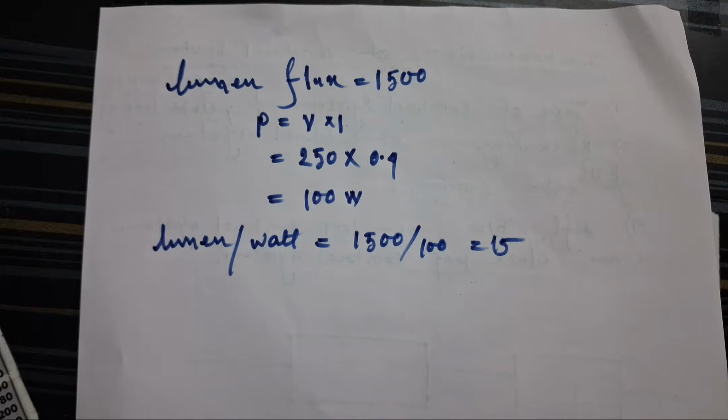The next question was: filament lamps operate normally at a power factor of, options were unity, 0.5 lagging, 0.8 leading, 0.8 lagging. Correct answer is unity, hence option A. Now, a filament lamp is a common type of light bulb. It contains a thin coil of wire called a filament.